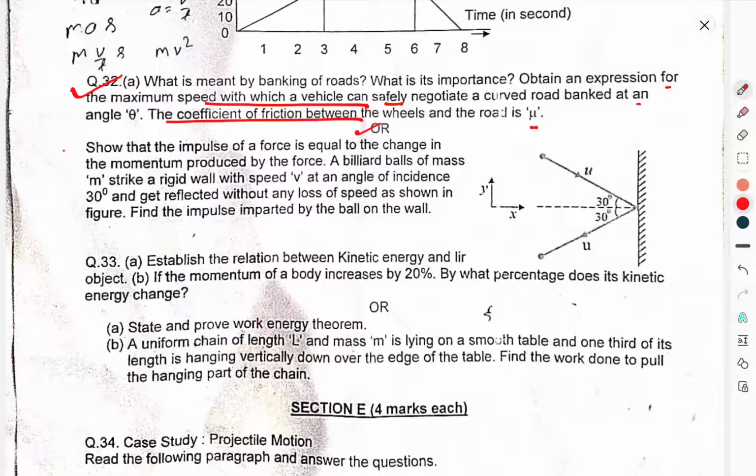Or, show that the impulse of the force is equal to the change in the momentum produced by the force. A billiard ball of mass m strikes a rigid wall with speed v at an angle of incidence of 30 degree and gets reflected without loss of speed, as shown in the figure. Find the impulse imparted by the ball on the wall.